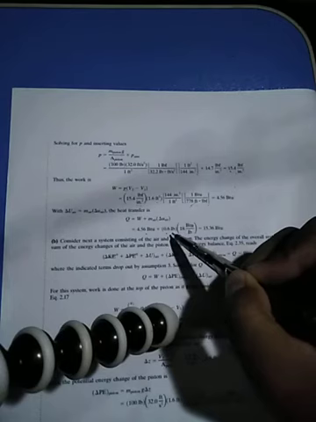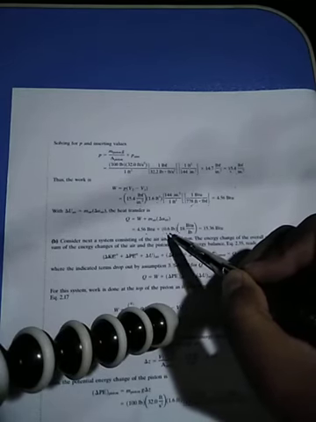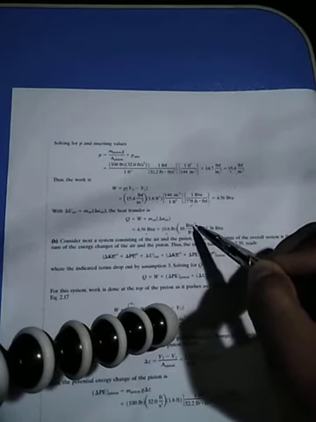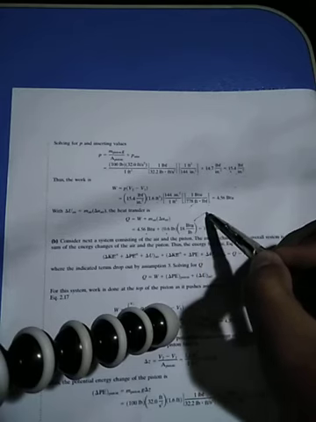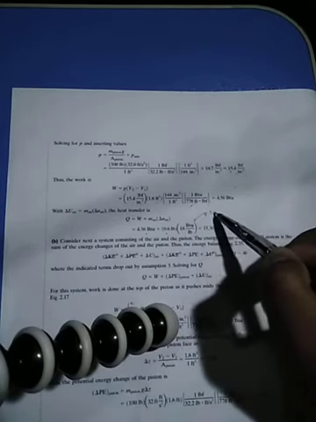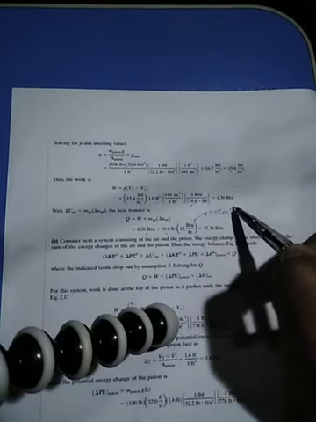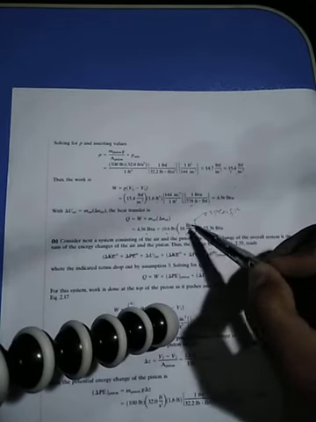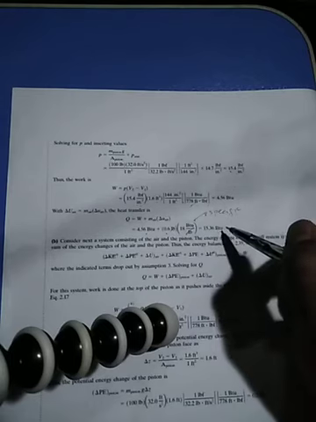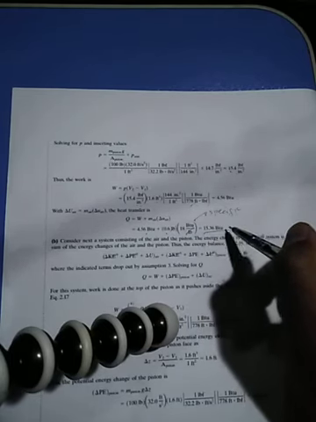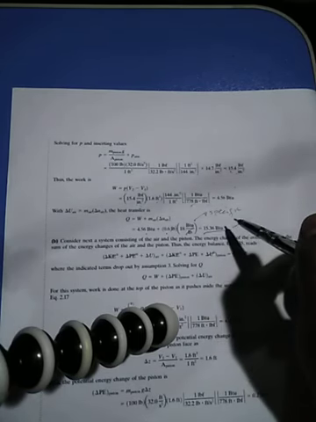So mass ng air, which is equals to 0.6 pounds multiplied by 18 BTU per pound. Ito yung specific internal energy ng air natin, no? So multiplying that one, cancel out yung lb, so the result would be 15.36 BTU. So ito na mismo yung heat transfer natin, 15.36 BTU or British thermal units.